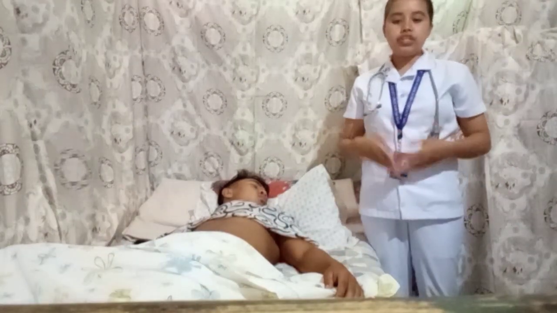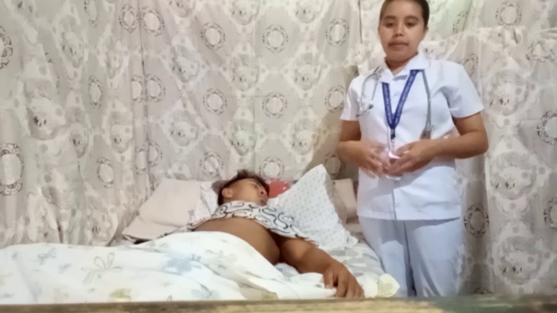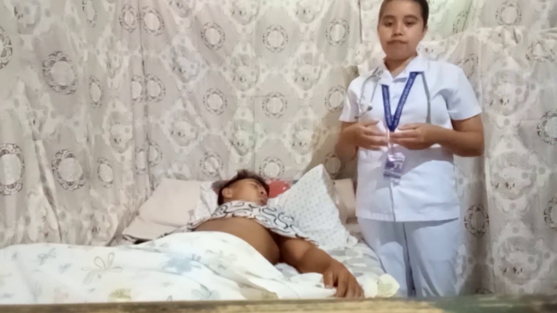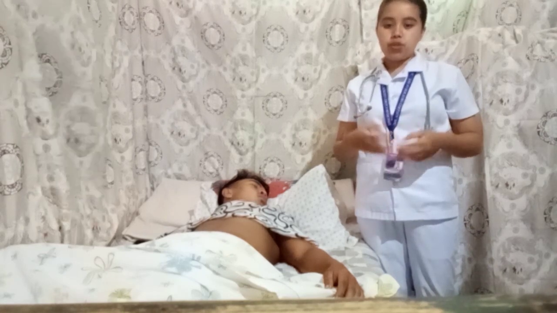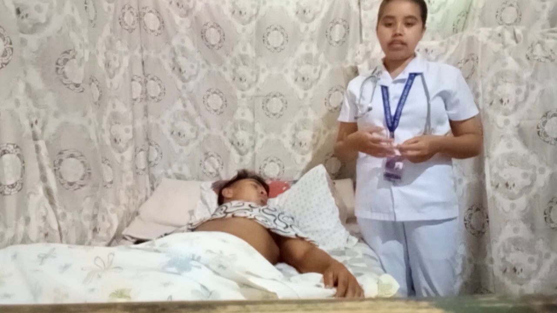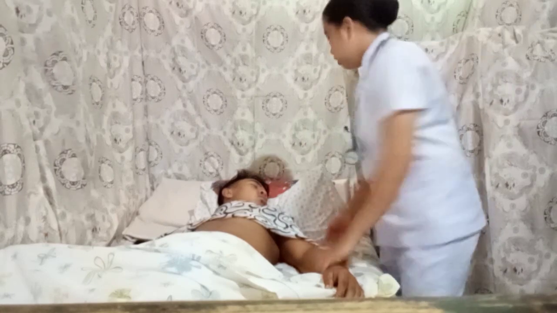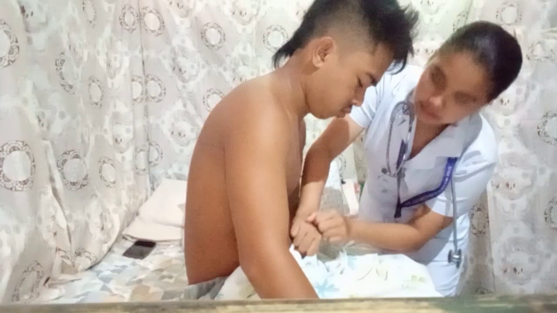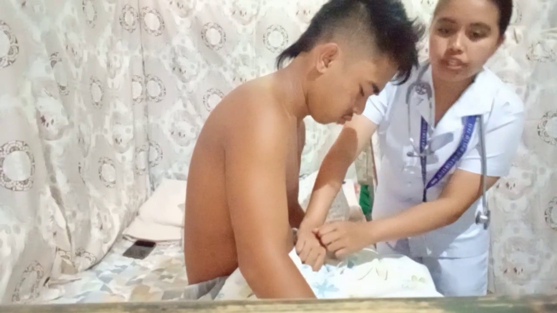So, blunt percussion on liver. Ask the client to sit with his or her back to you. Then place the left hand fist against the lower right anterior rib cage. Use the ulnar side of the right fist and strike the left hand. Then note for any tenderness upon percussion. So, sir, can you sit down for me, please?